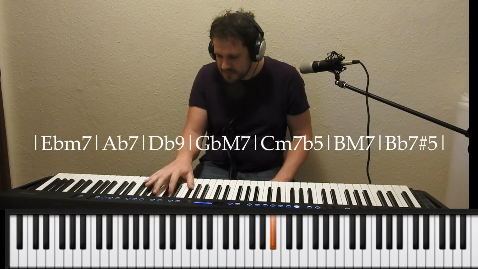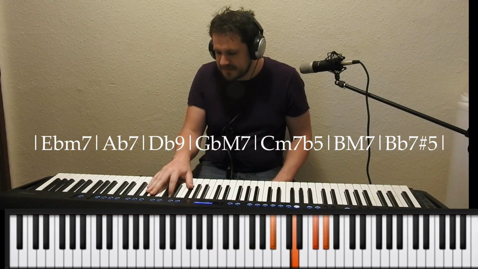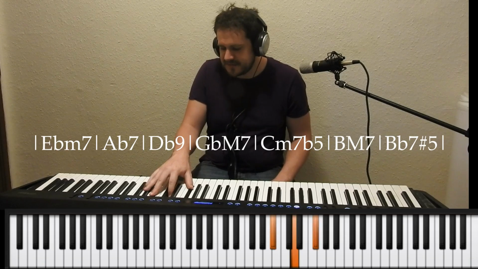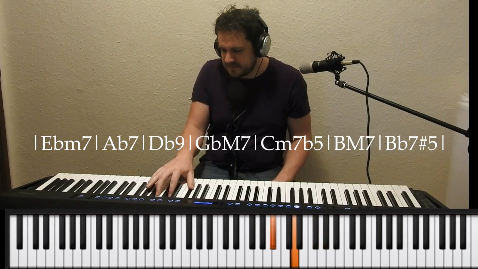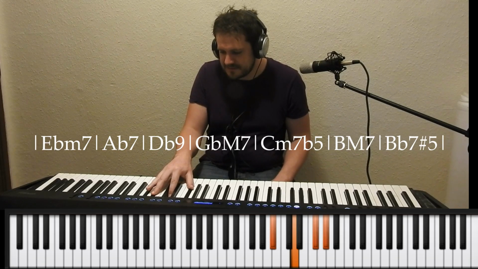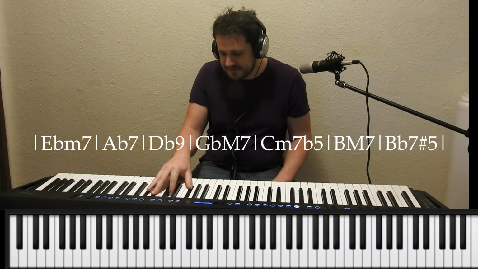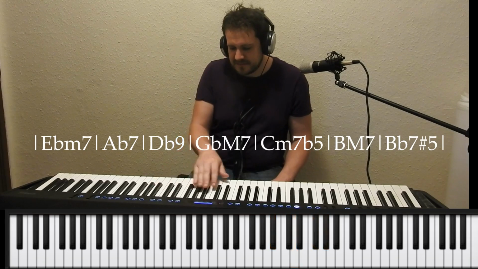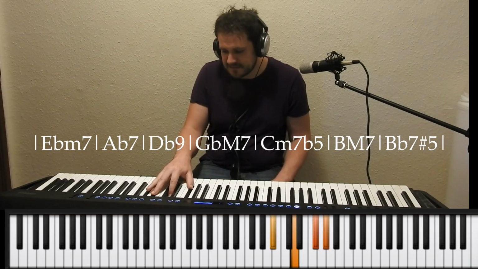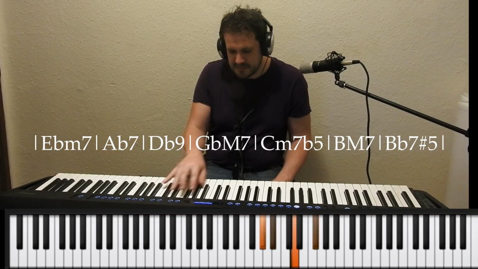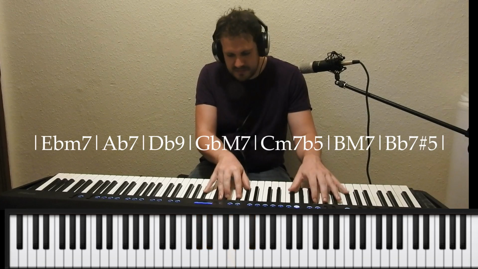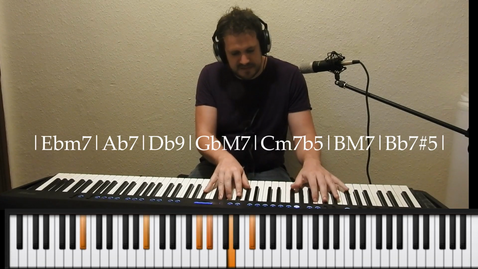And our last chord is a B flat 7 with a sharpened 5th. That's a normal B flat 7. We just sharpen the 5th from F to G flat, and we're going to play this as an inversion with the G flat on top, which will give us that. So that's B flat 7 with a sharp 5th.